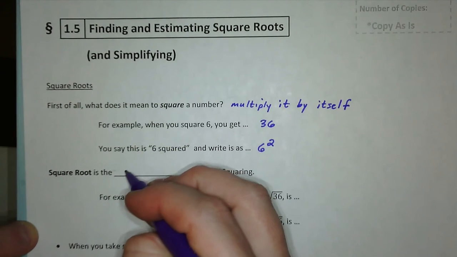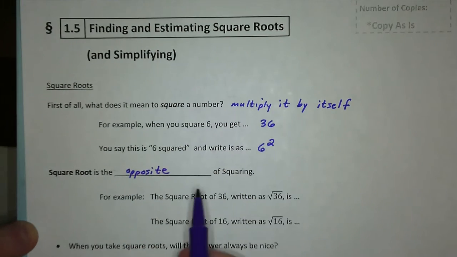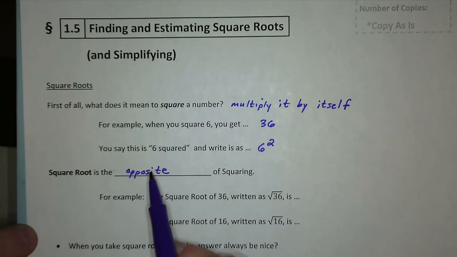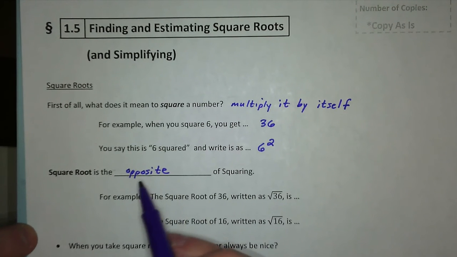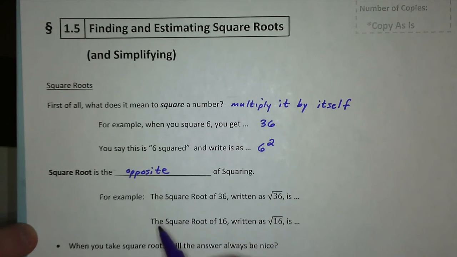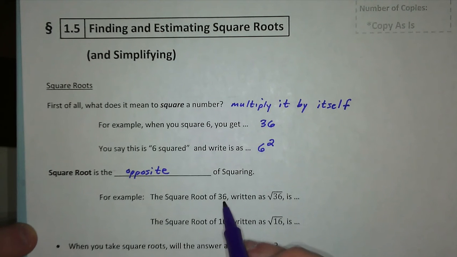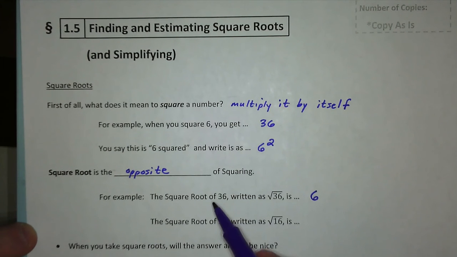Taking a square root is like the opposite of squaring. And this is not the math word opposite. In math, we have to be really careful, because the word opposite means something particular in math. But this is just your regular sort of word opposite. Here's the thing. The square root of 36, written like this, is 6, because you're trying to figure out what number times itself is 36.